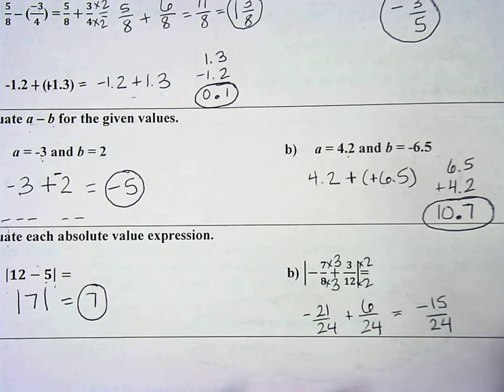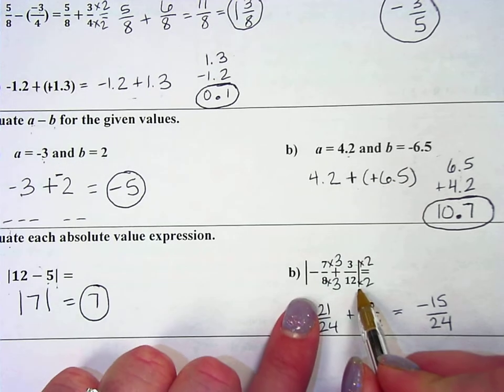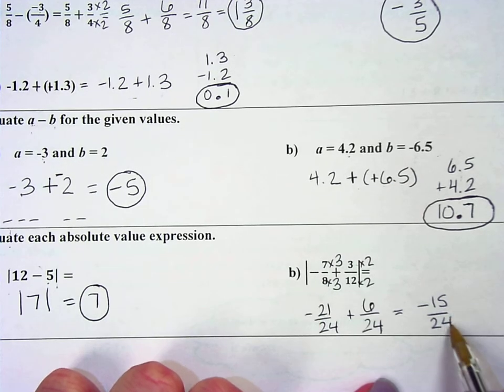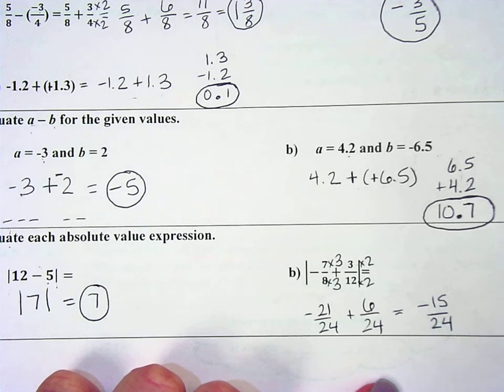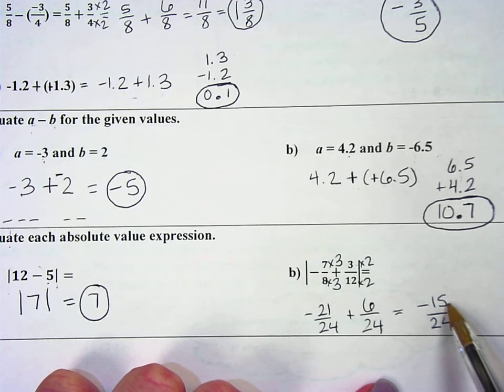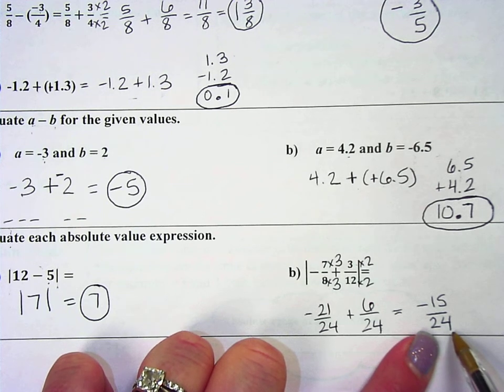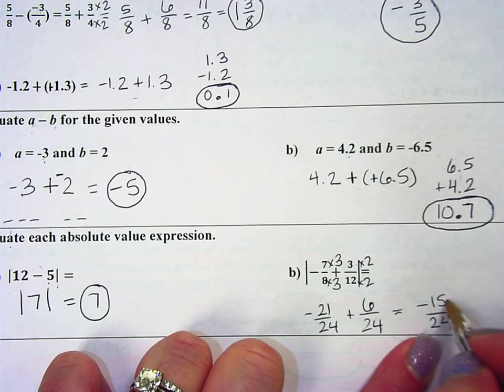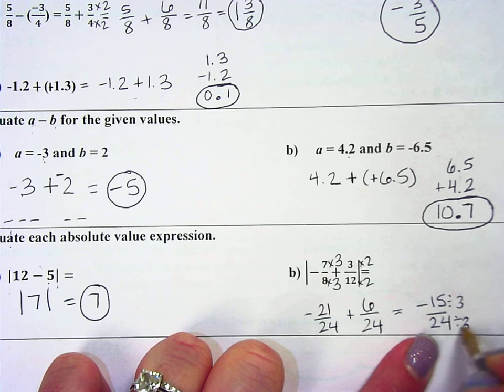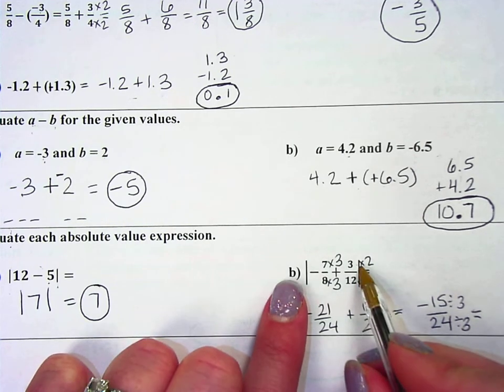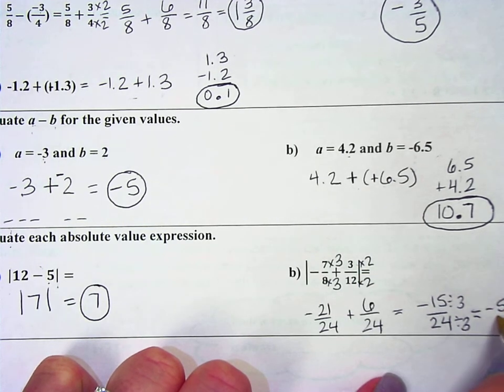One last step though, I need to simplify this before I deal with my absolute value bars. 15 and 24, I can both divide by 3. I always check for 2, 3, and 5. 15 is not even, so I can't divide by 2. And 24, I can't divide by 5 because it doesn't end in 5 and 0. But I can divide these guys both by 3. So inside my absolute value bars, I'm going to be left with -5 over 8.